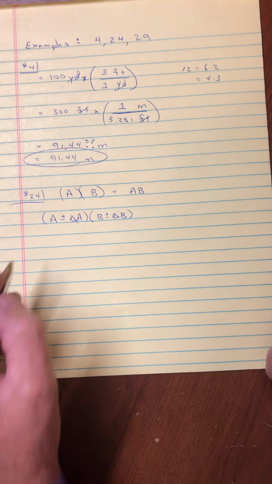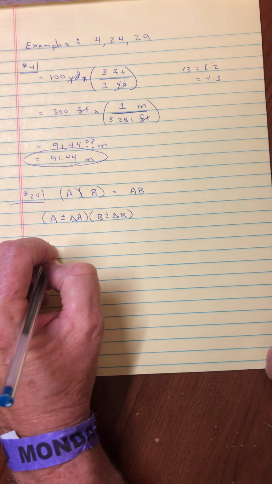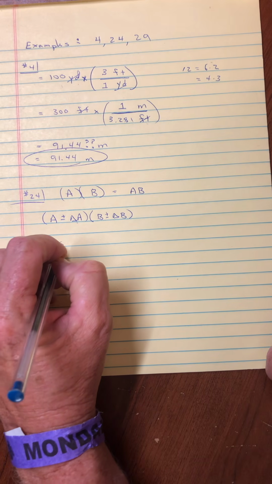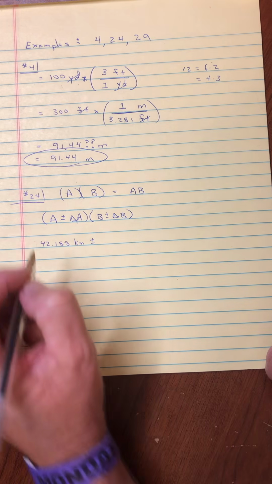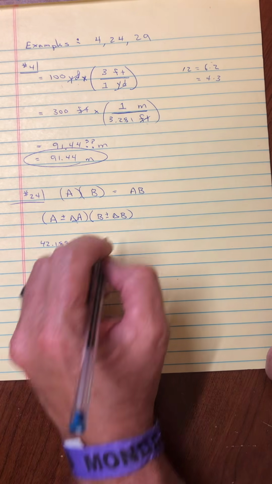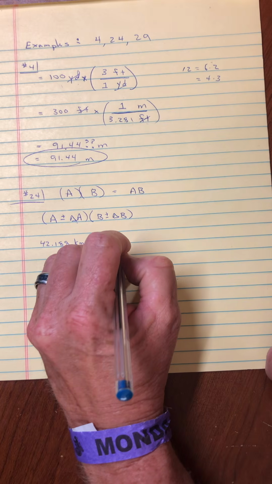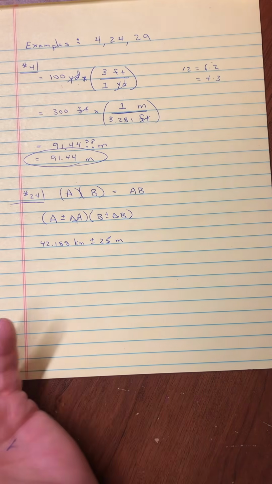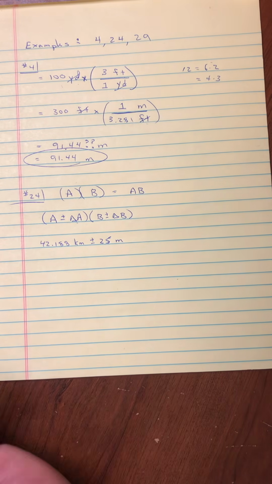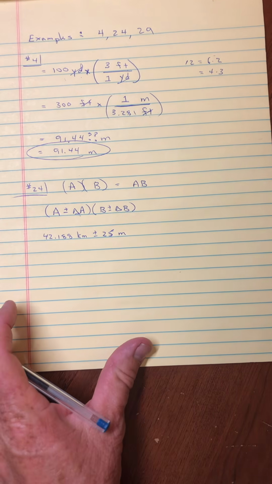So when they say that it is 42.188 kilometers plus or minus, and they say the uncertainty is 25 meters, that means every marathon course varies a little bit by 25 meters. Some are 25 meters further than the other. They don't measure them exactly.